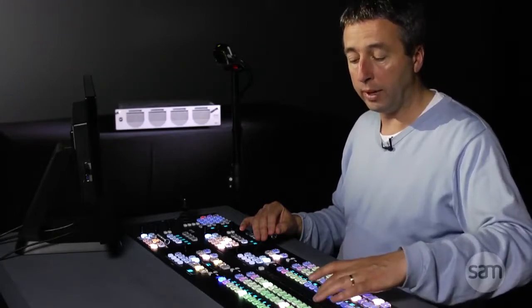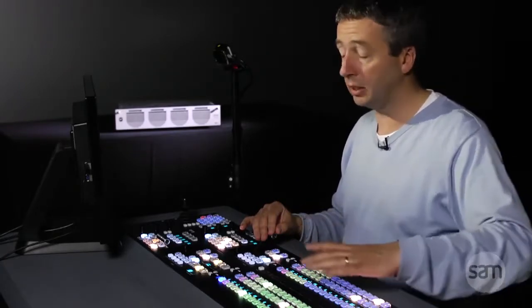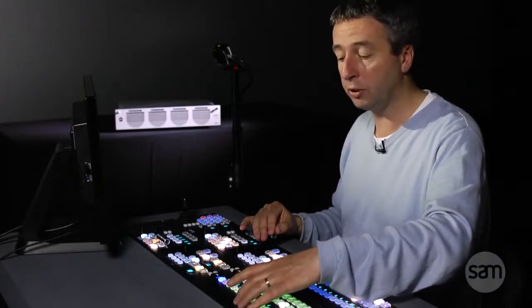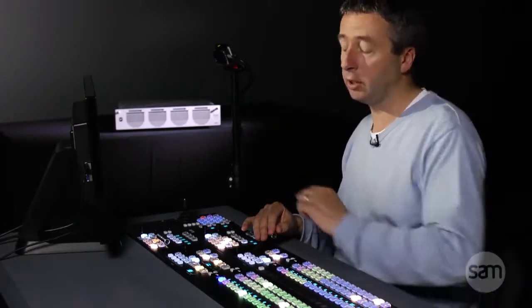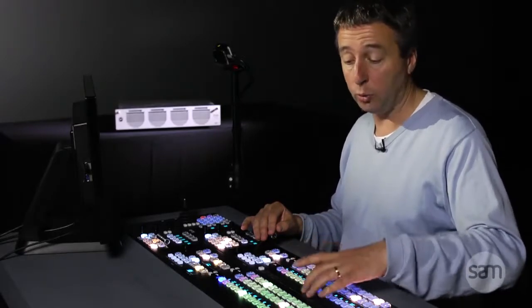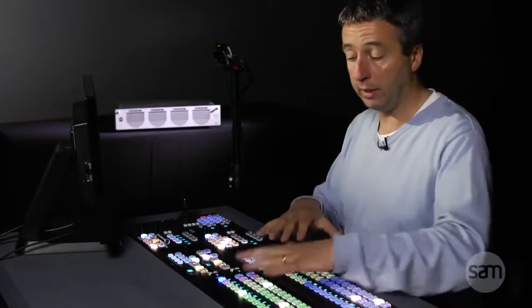Just to add on DMEMs, I can save my DMEM for 1 ME, and I just saved it to DMEM 20. I can recall that DMEM on any ME, so you're not restricted. So my DMEM 20 I just saved there, I can recall it into ME2 or ME1. Doesn't matter, it'll recall it.